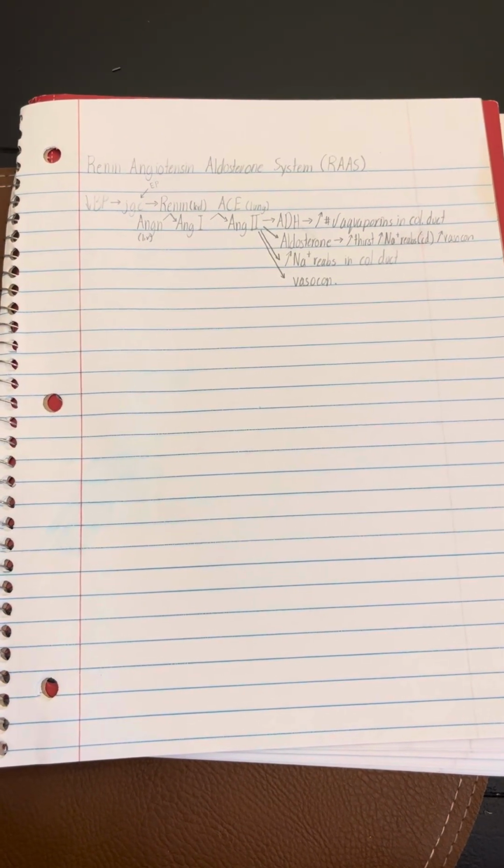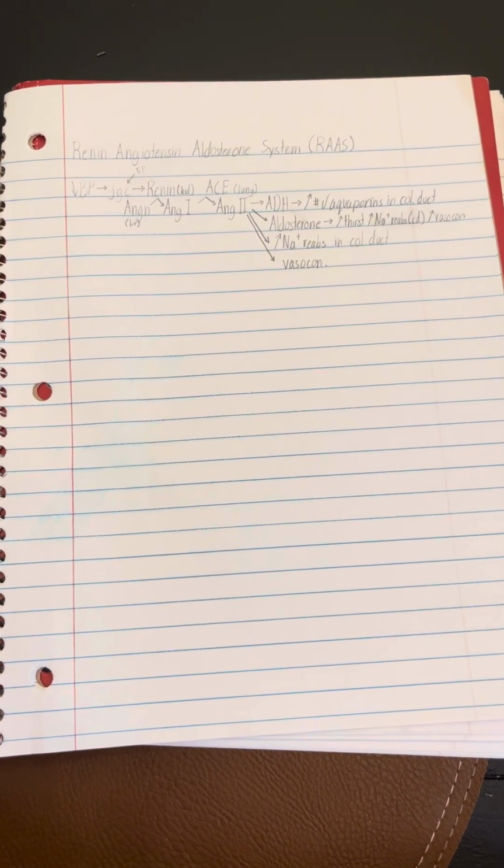All right, so this is the renin-angiotensin-aldosterone system, otherwise known as RAAS. Basically, it's our body's way of dealing with low blood pressure. And there are three main hormones that are involved in this system, those being obviously renin, angiotensin, and aldosterone. And I'll just take you through it.